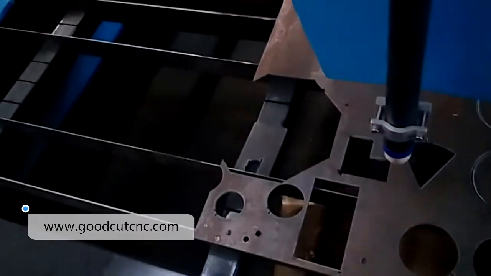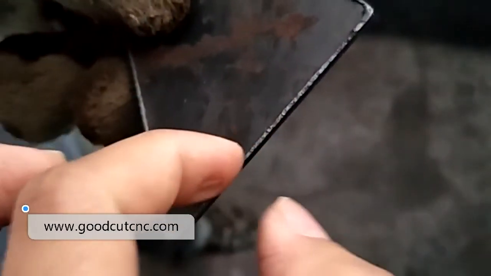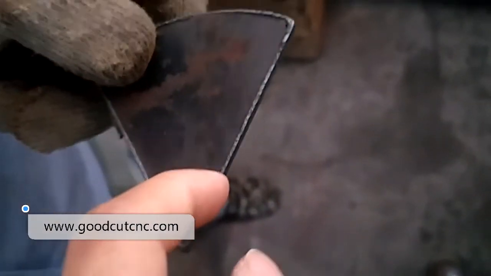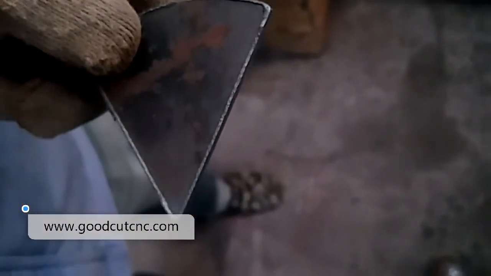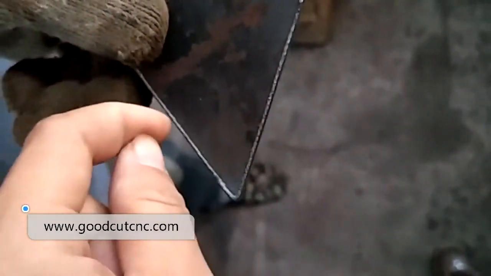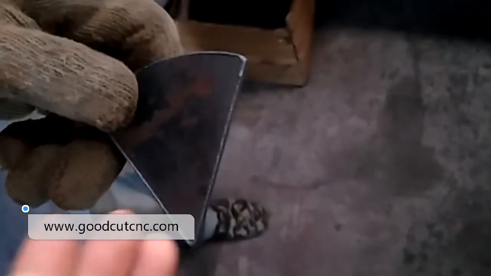And if after you cutting the slag so many, this is mean you need to change the speed more quickly. Then you change more quickly, this slag will less. Okay, and after you study and cutting many times later, you will cutting very well.